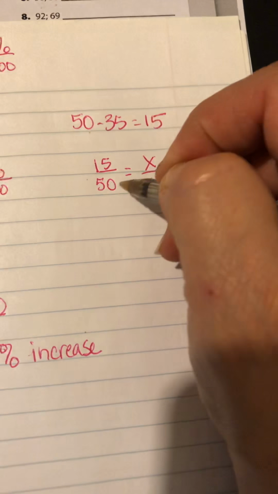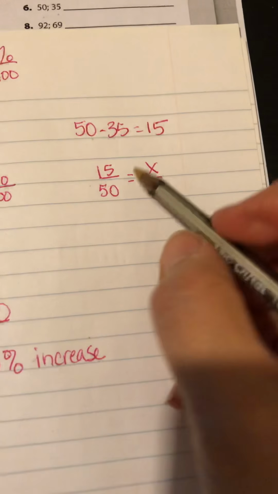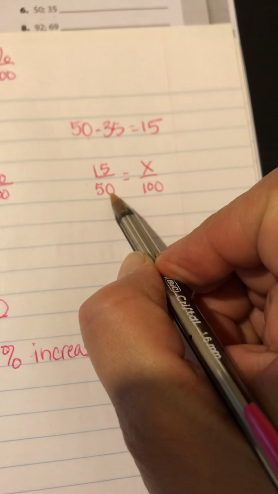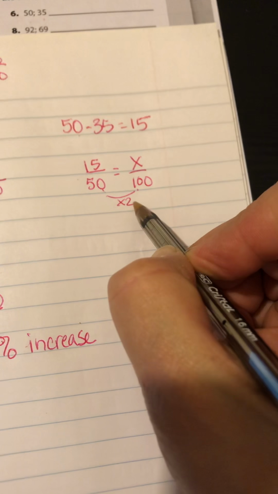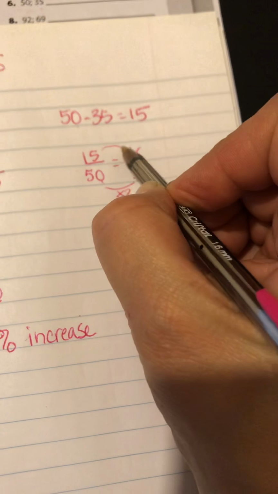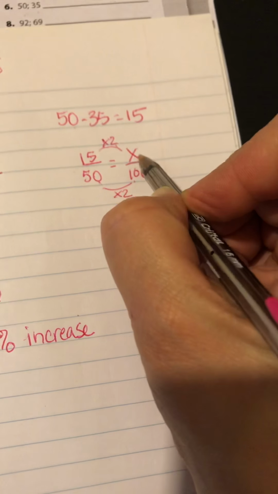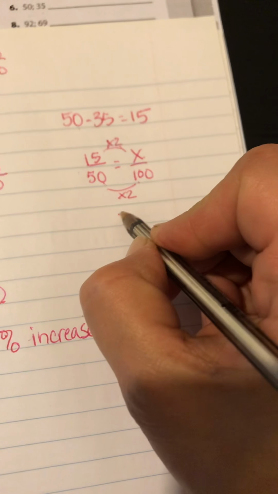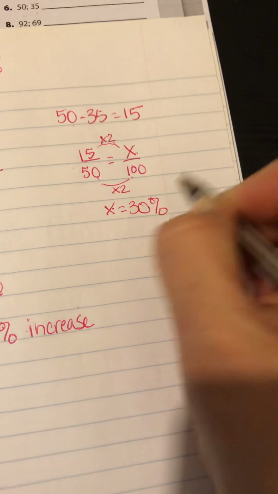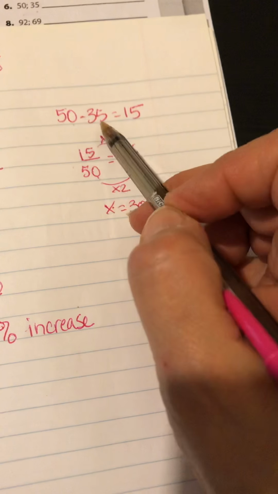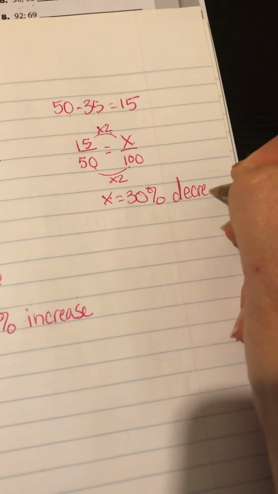So then once again, I could butterfly this baby, but I could also reduce it. Or if you notice, 50 times 2 would give you 100. So then I can get my top one simply by using the same factor. So 15 times 2 would give me 30. So X would equal 30%. Now this one actually went down. So this would be a 30% decrease.